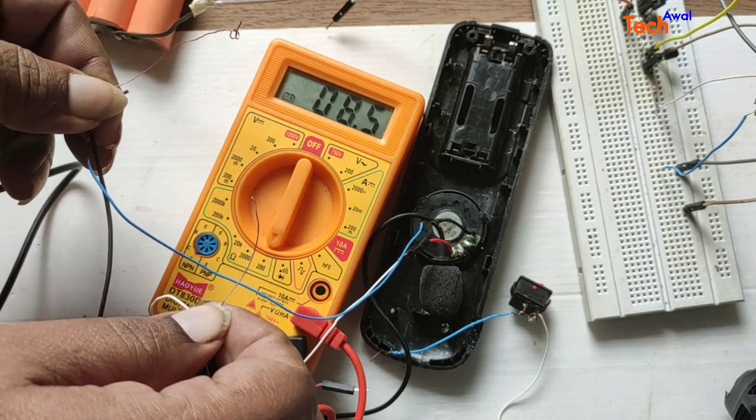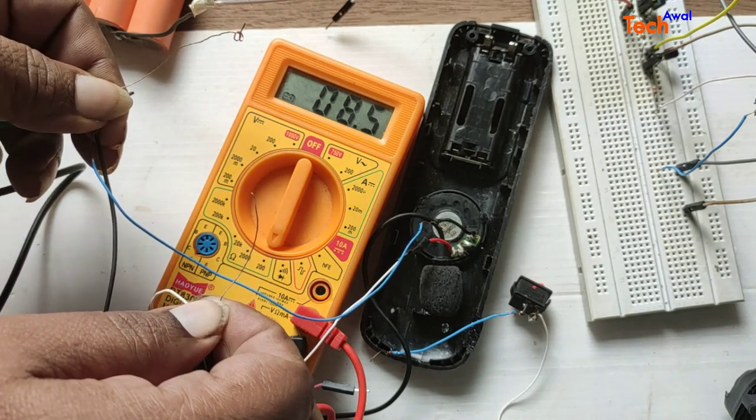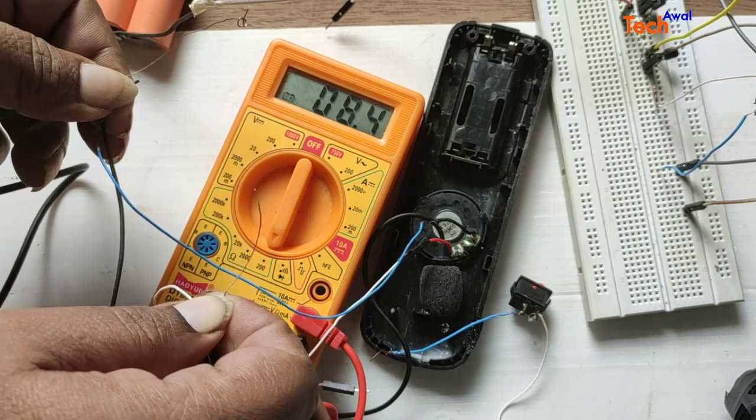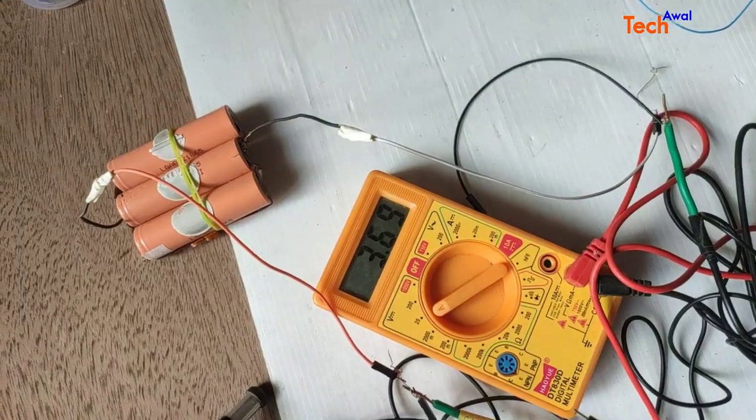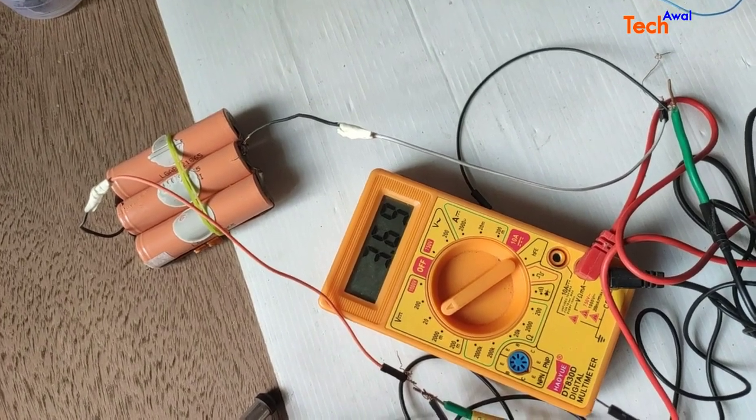Okay, so the speaker is 8.5 ohms. Now I am trying to measure the voltage of the battery.